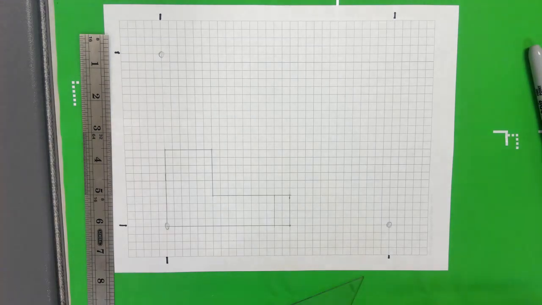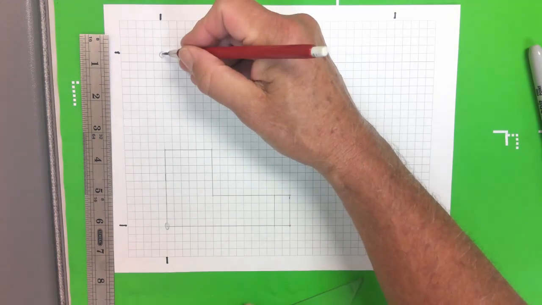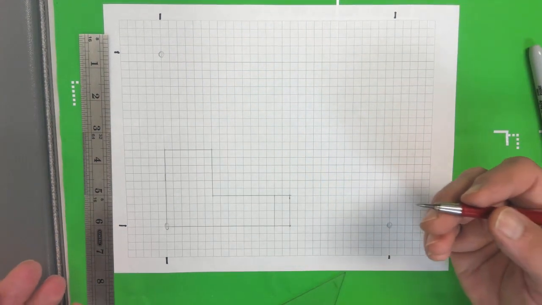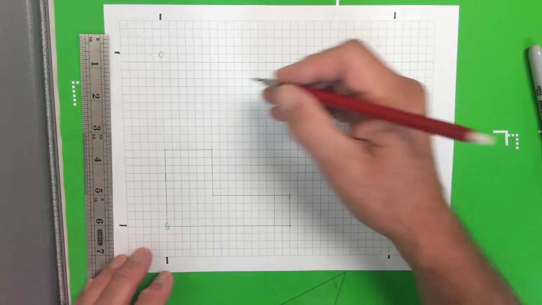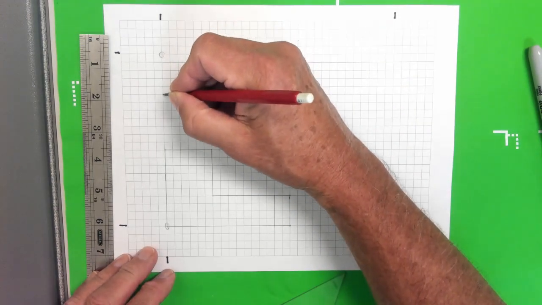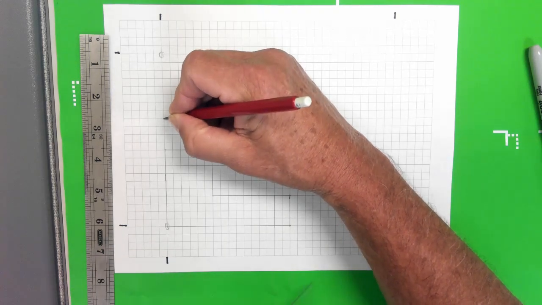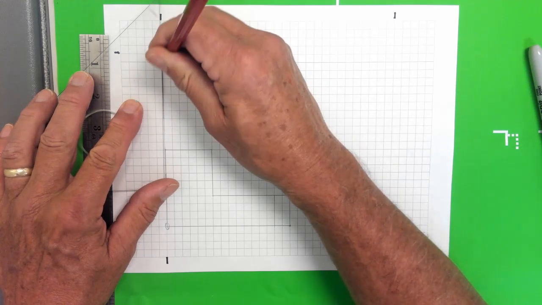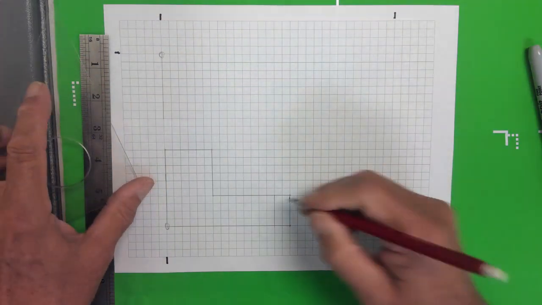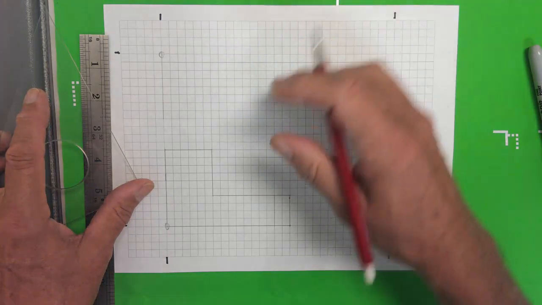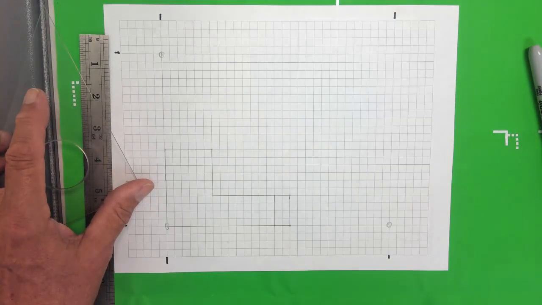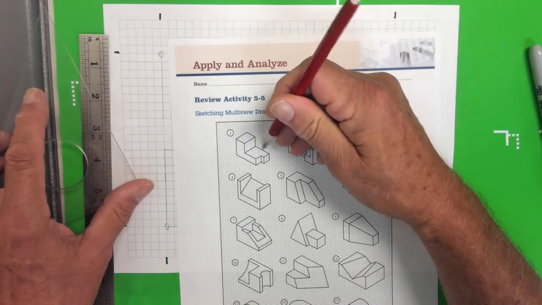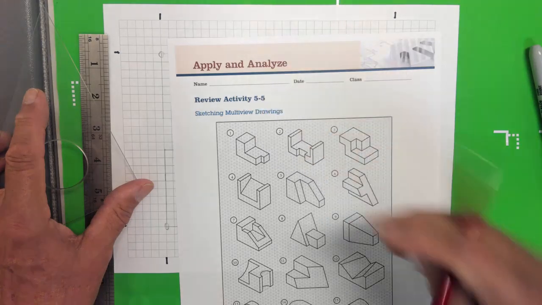All right, well, okay. So now let's look at their top view. We know it's going to start here. It's 4 squares wide, so that'll be 8 down to here. And I know if I look at my top, looking down on it, look down, I've got a rectangle here, rectangle with a notch cut out here.